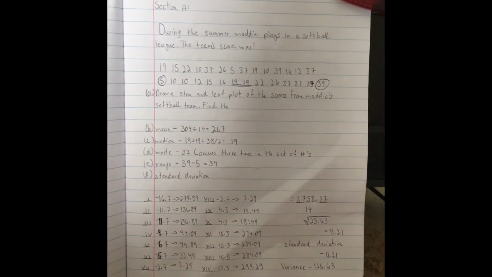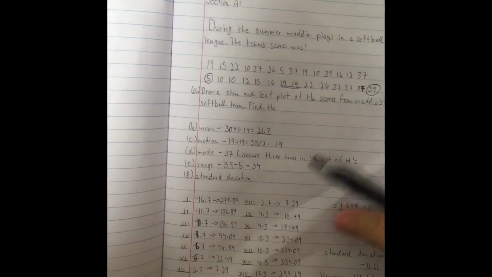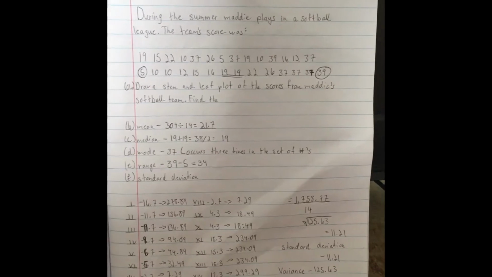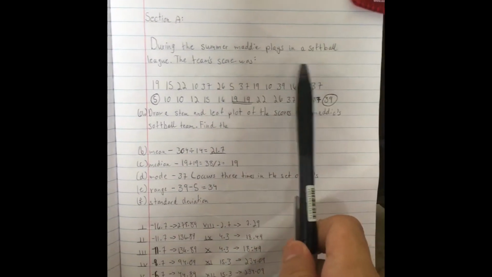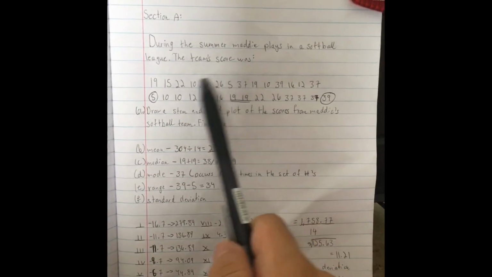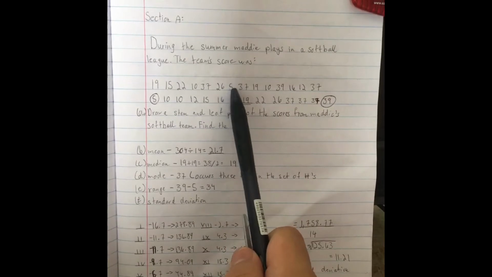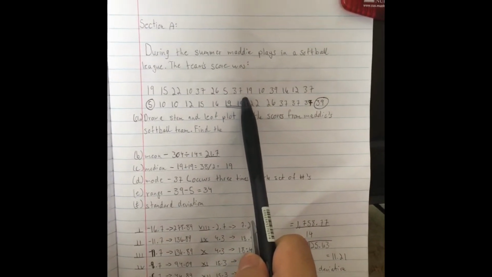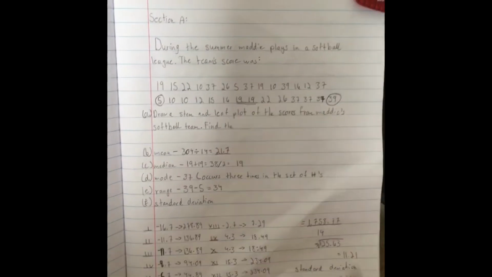I am going to present my final presentation test. For this, I did section A number 1, section B number 1, and section C number 1. Let me start off by presenting section A number 1. It says, during the summer, Maddie plays in a softball league. The team scores were 19, 15, 22, 10, 37, 26, 5, 37, 19, 10, 39, 16, 12, and 37.